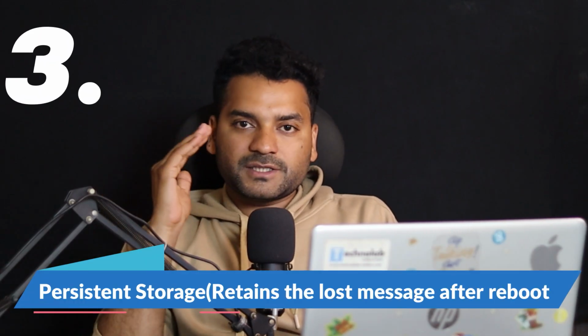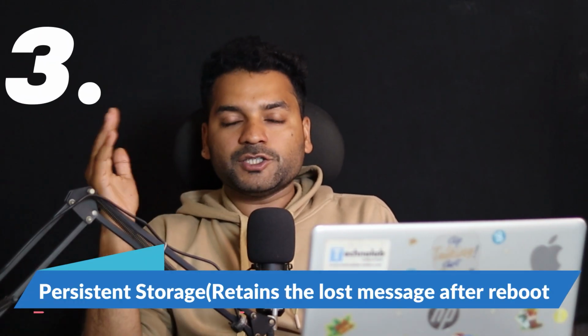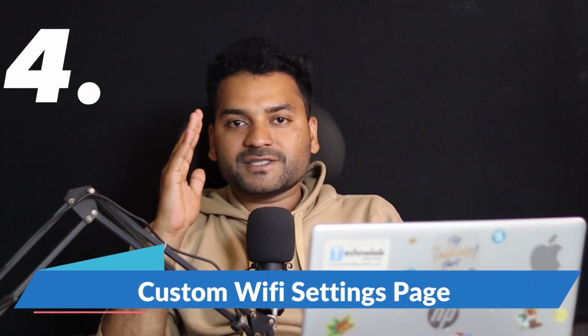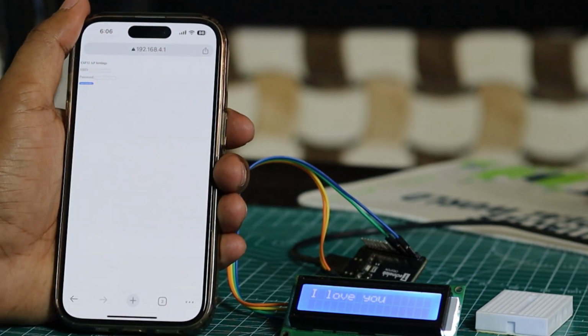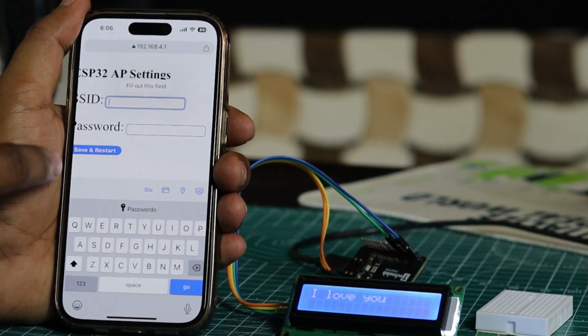The third one is persistent storage, in which we write and store the last entered text and the SSID and password of the access point in the non-volatile memory of ESP32, that is the flash memory of ESP32, irrespective of power cut and reboot. The fourth one is a custom Wi-Fi setting page, in which we can easily change the Wi-Fi credentials, that is the SSID and password of our access point. So flash the code once, and in future if you want to change the SSID and password of the access point, you can change it easily from the web page.